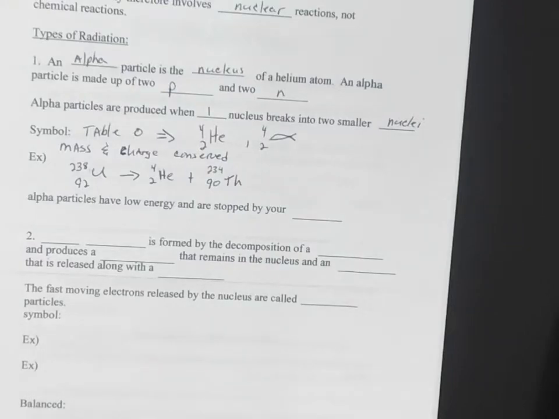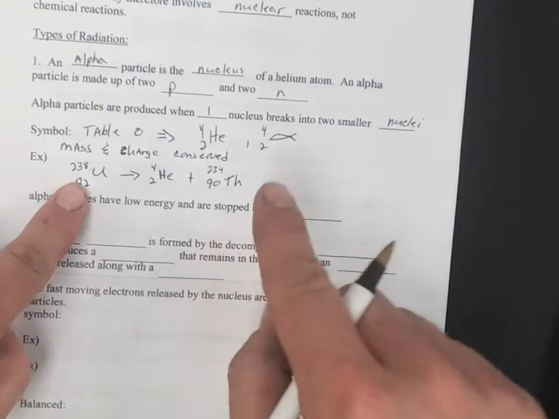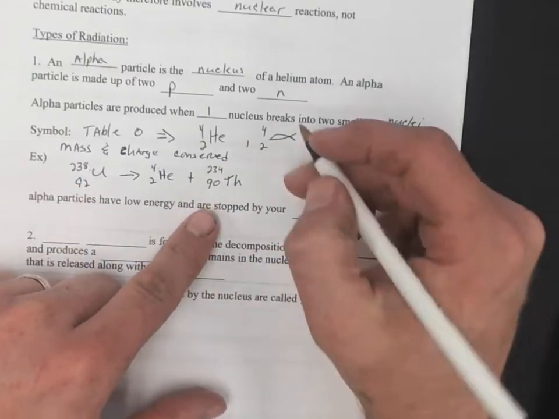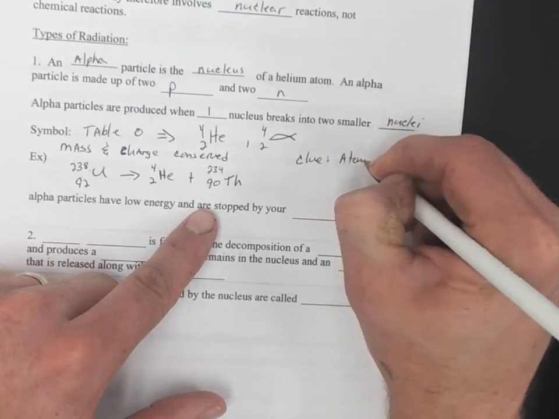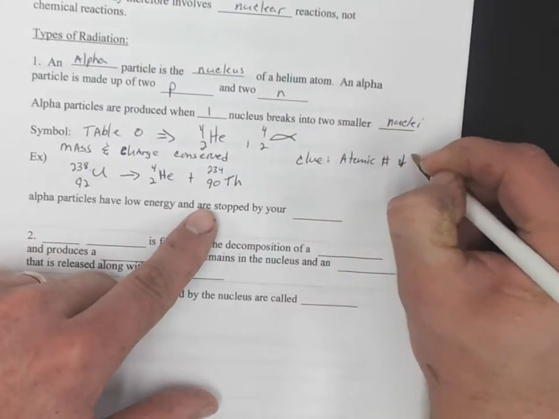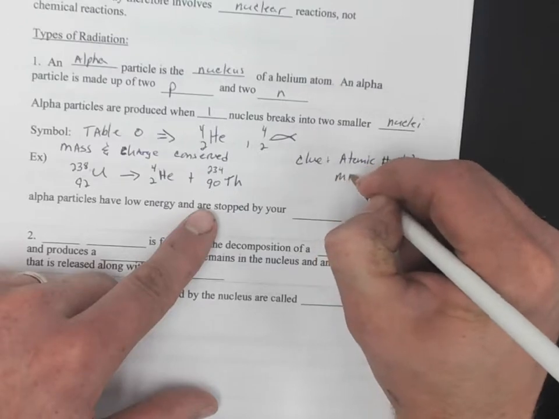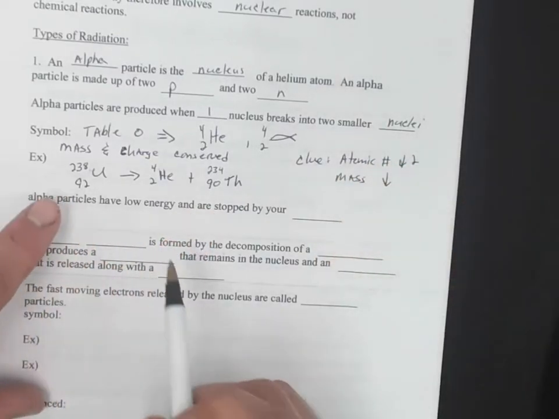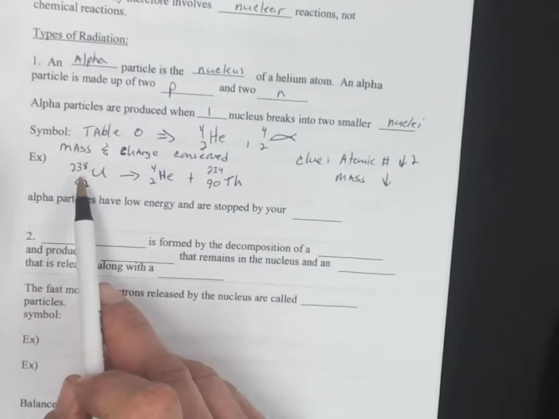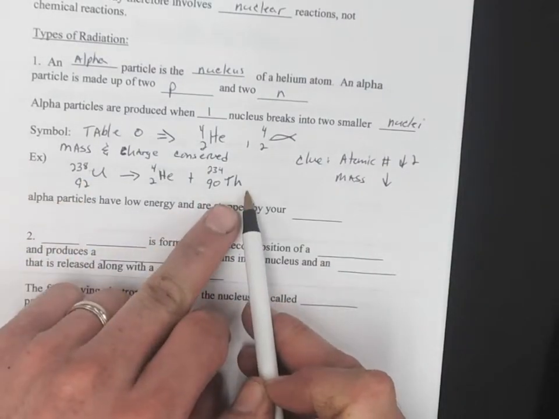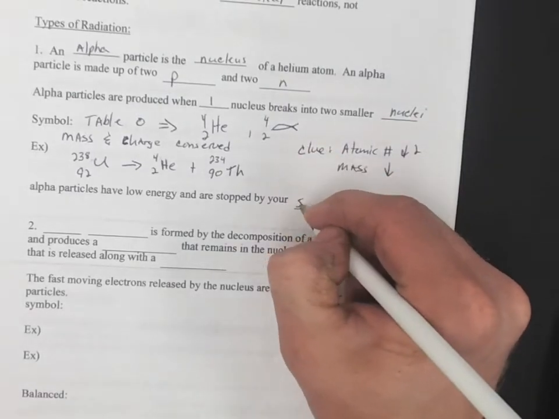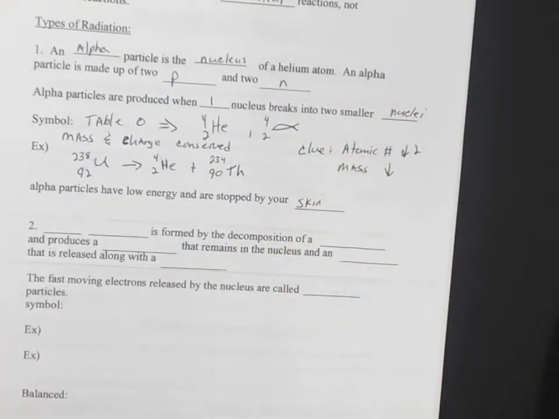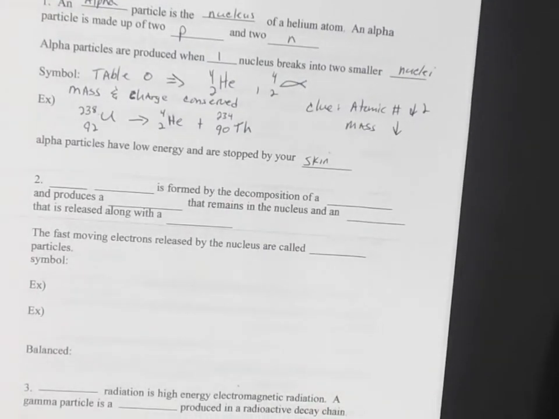That's right. You basically conserve mass and conserve energy on the left and right hand side of the arrow. The clue for this, when you have alpha decay, is that the atomic number will go down by 2 and the atomic mass will go down by 4 as you go from the left-hand reactant to the right-hand product. Alpha particles have low energy. They are stopped by your skin. You do not end up getting cancer from alpha particles because they are low enough energy, they don't harm you.